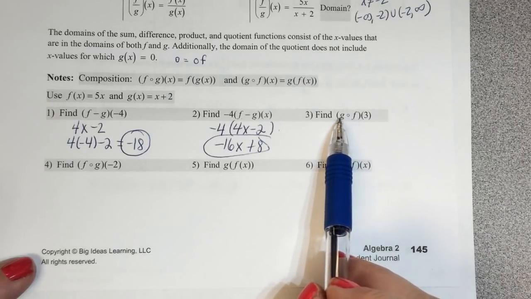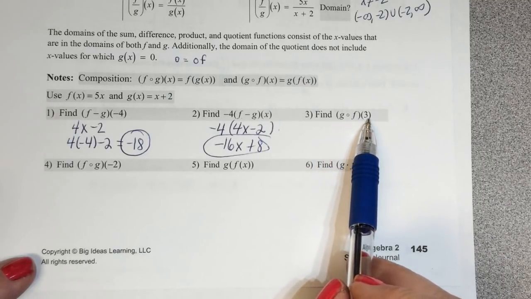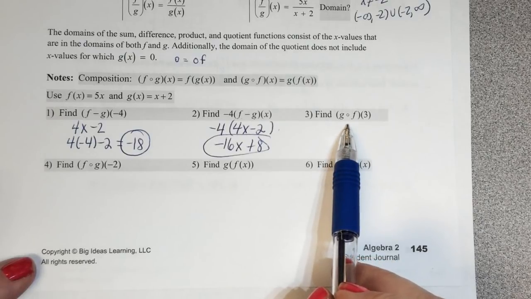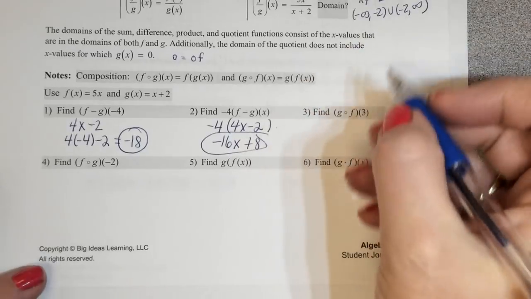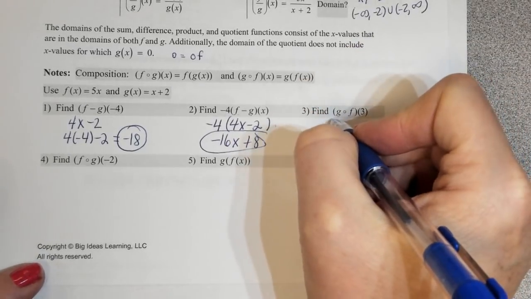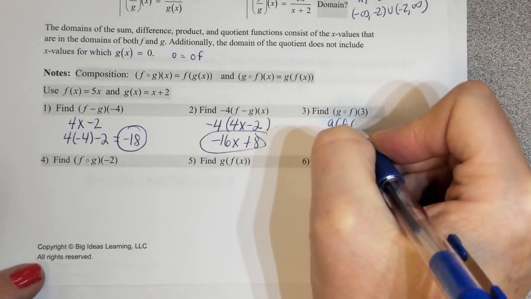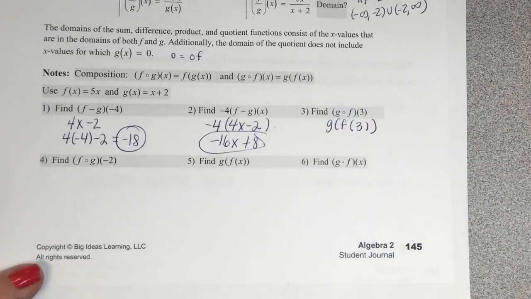What does this one mean? G open dot f of 3. Am I multiplying g and f? What are we doing? G of f of x. The open dot means of. G of f of 3 is what we're doing.